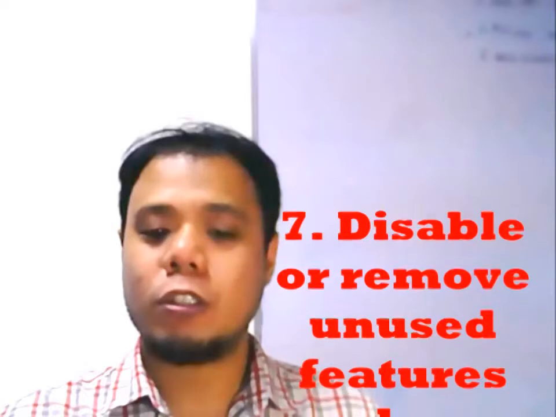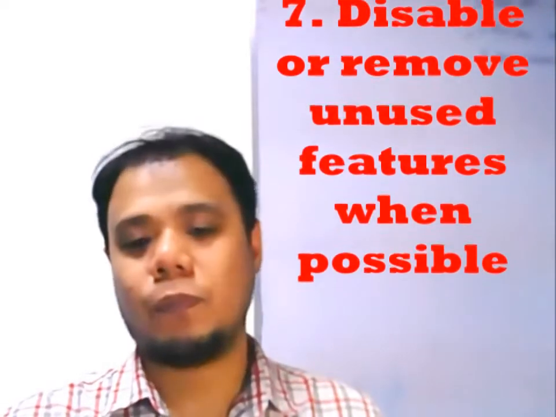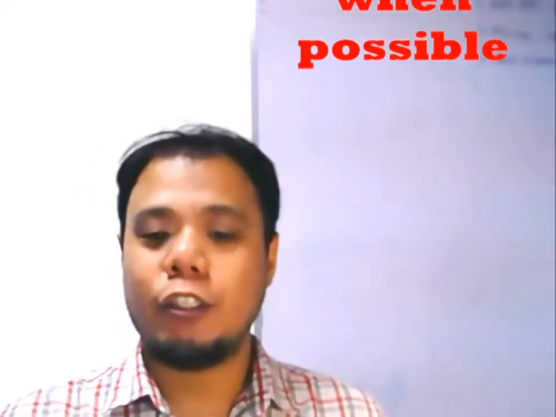The last is to disable or remove unused features when possible. For example, you shouldn't have PHP enabled if you're not using PHP. You could be open to a variety of PHP vulnerabilities. You should keep this principle in mind: simple is more secure.